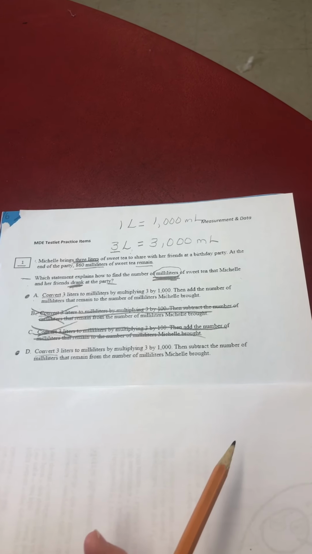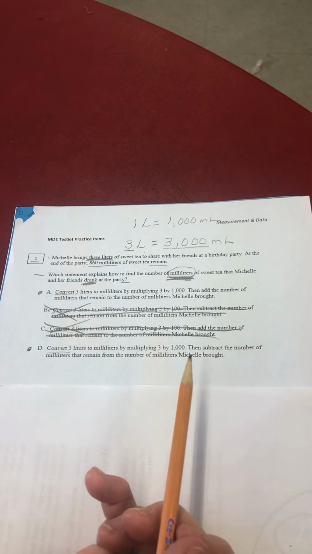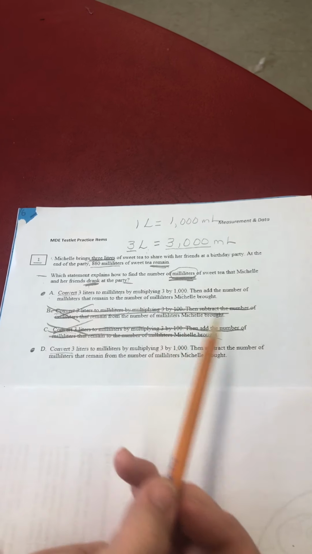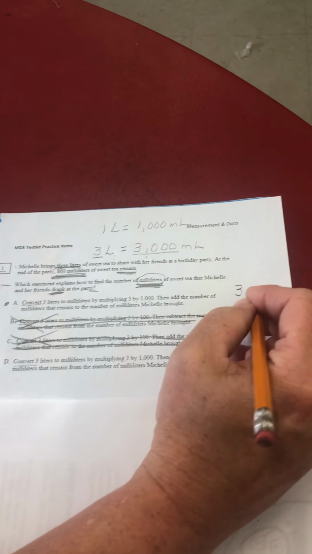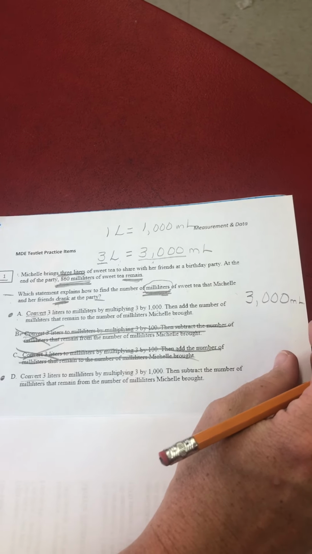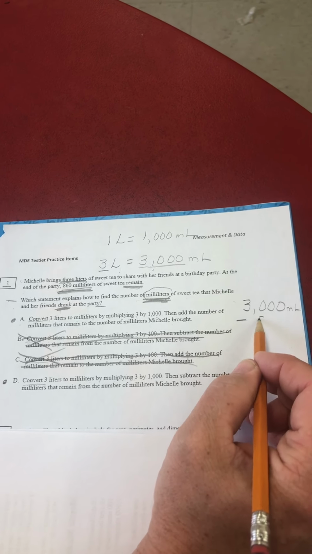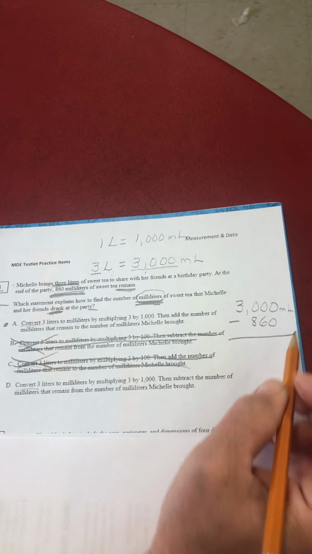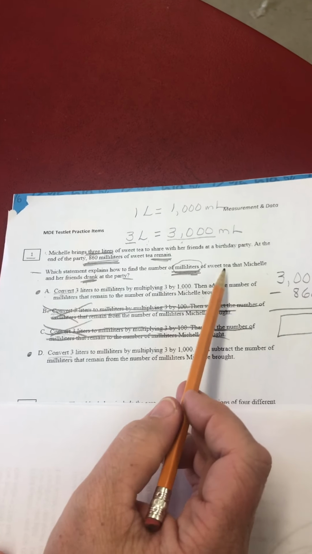Now if we started out with 3,000 milliliters of tea, and it told us how much the friends actually did what? It told us how much remained. We need to know how much they drank. So if it tells us what we start with, which is 3,000, and then tells us how much remained, if we take away how much remained, would that tell us how much the girls actually drank? Yes, it would. So let's look at the remainder of each answer to see what they did.